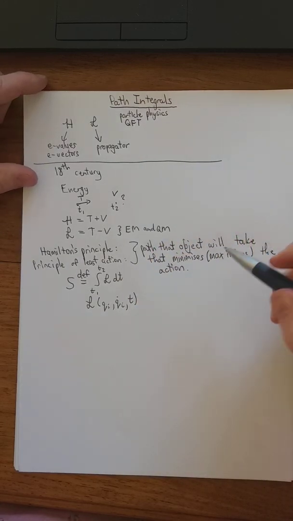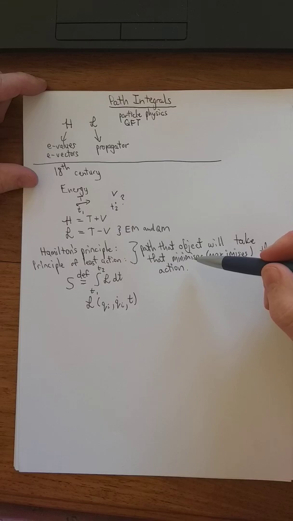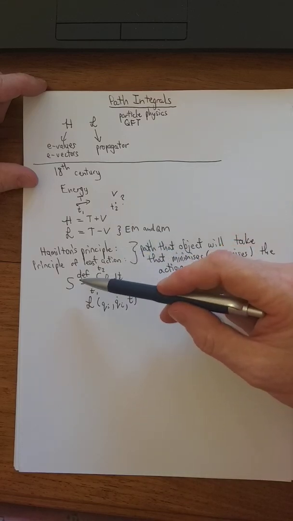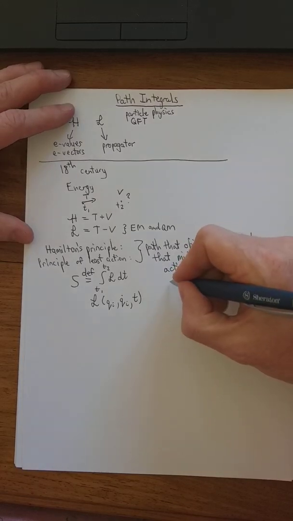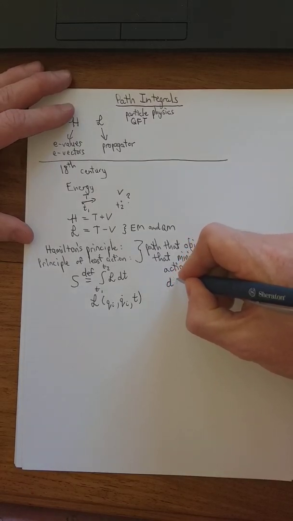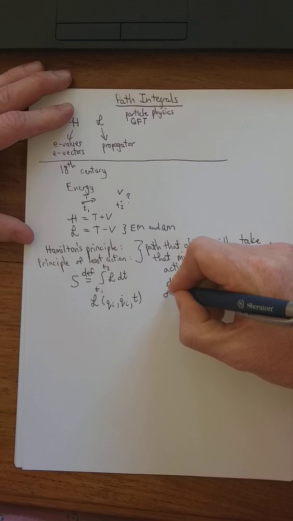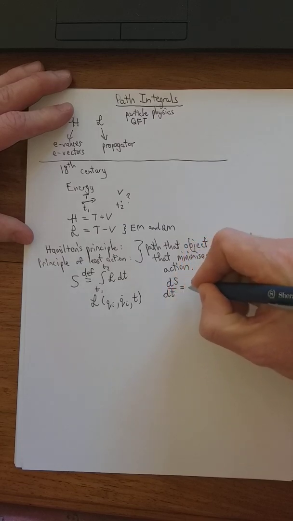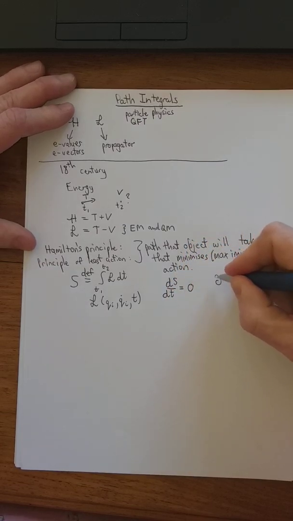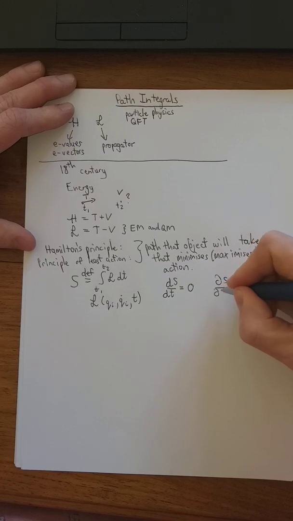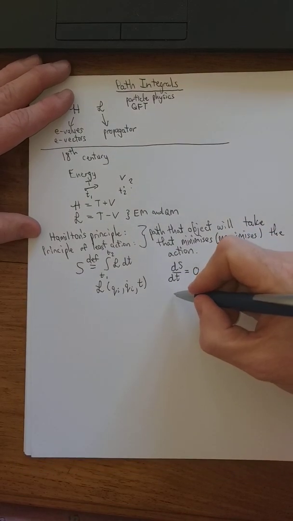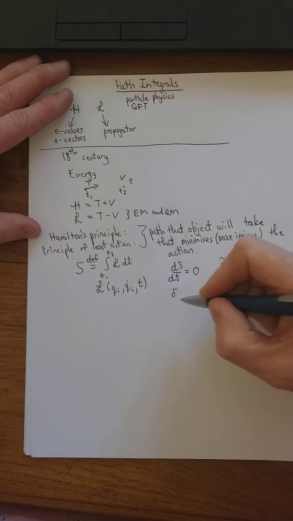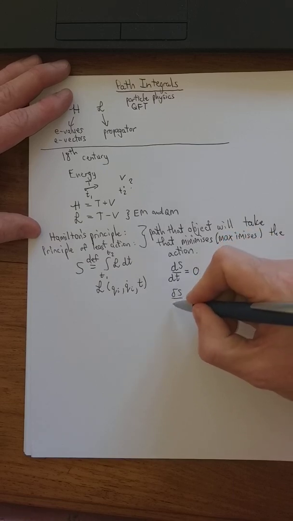Okay, so now if it's minimized, that means the derivative of S with respect to t is equal to 0. Now, we don't write it as you would expect as dS/dt, a normal derivative, equal to 0, and we don't write it as partial, just because that would be wrong, but we actually write it as delta S over delta t.